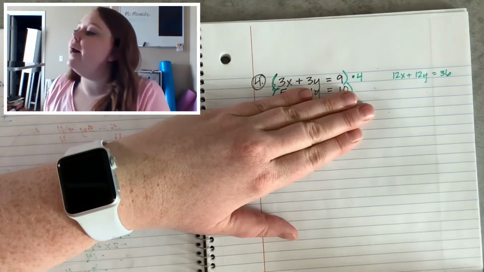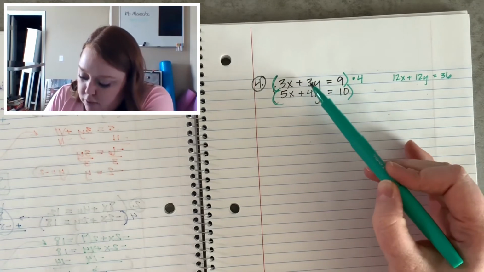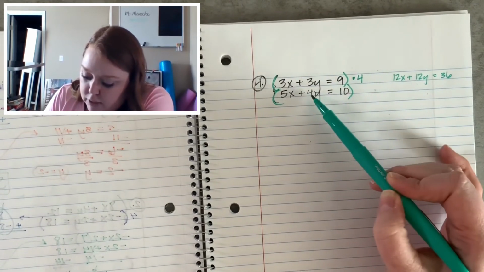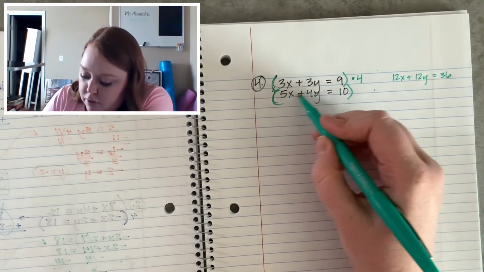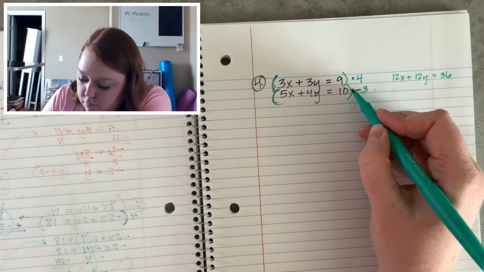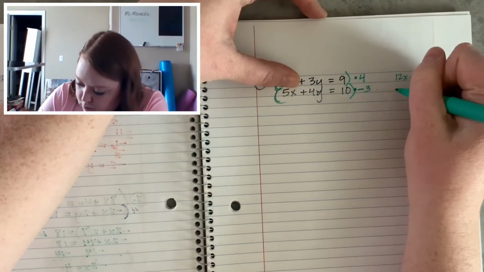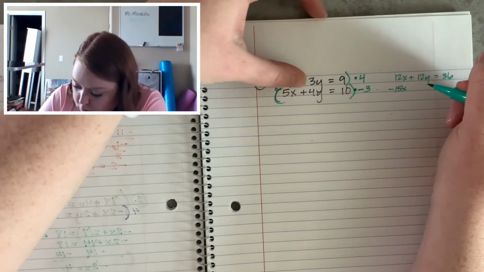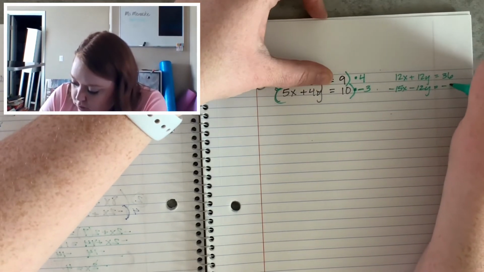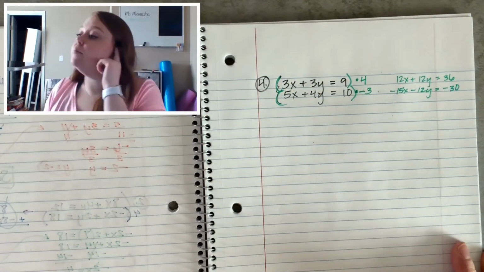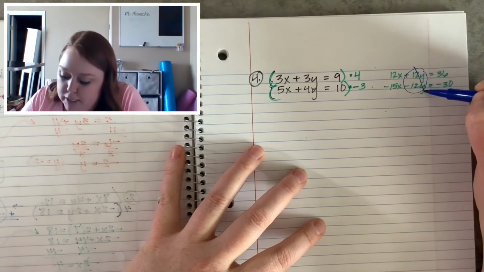Okay. Now, let's figure out what we need to times the bottom by. I'm trying to cancel out the y's. I have a 12y, which means I need to make this a negative 12y to cancel it out. So I got to times everything by negative 3. So everything in this row gets times by negative 3. 5x times negative 3 is negative 15x. Negative 3 times 4y is negative 12y. Negative 3 times 10 is negative 30. All right. So now I can see that my y's eliminate.